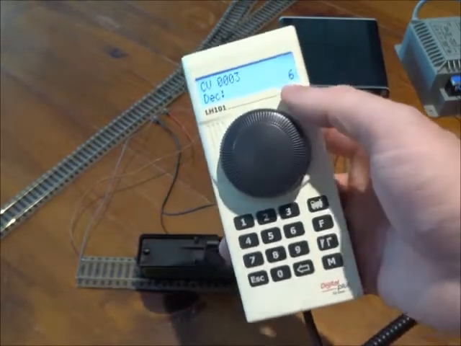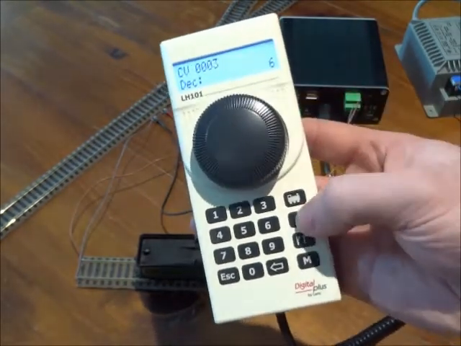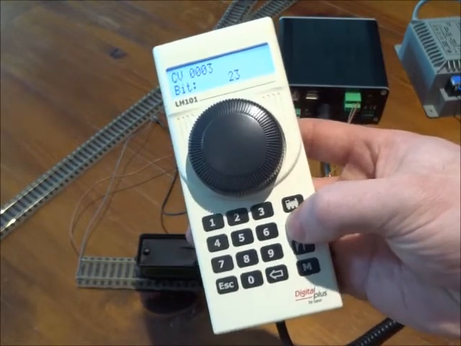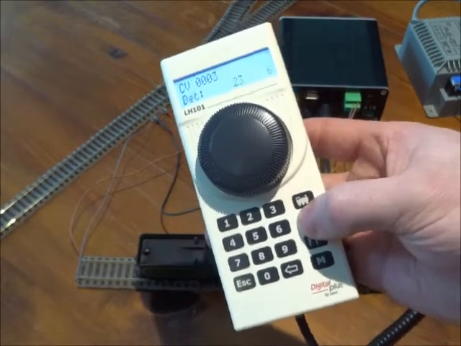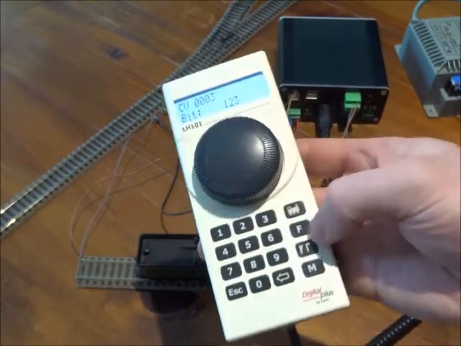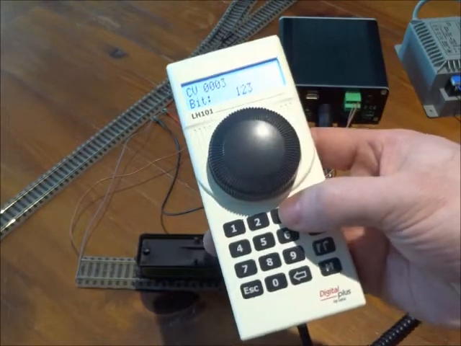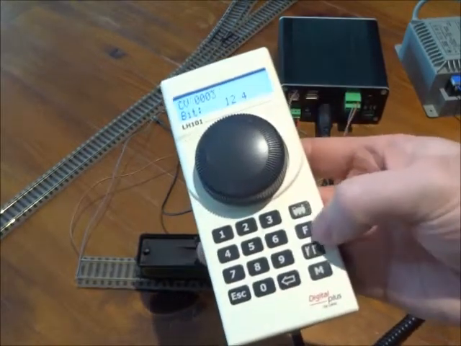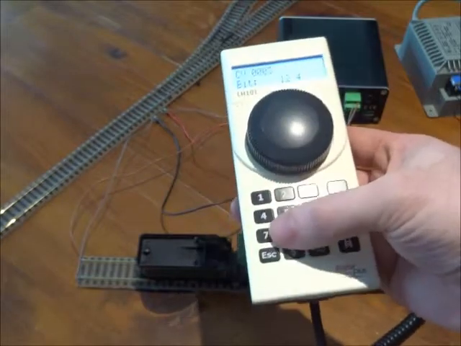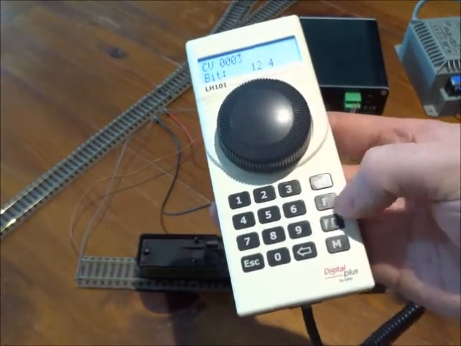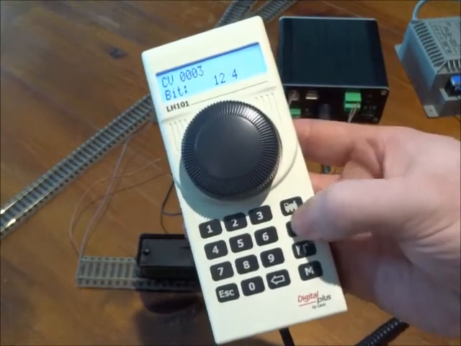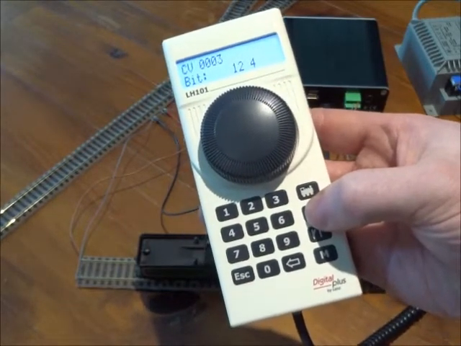Okay, so it's come up showing the decimal value of 6. If I press F, it shows you the bits. So bits 2 and 3 combine to make a decimal value of 6. We can change the bits there by just pressing the keypad numbers, and you can show the resultant decimal value by flicking between button F there.